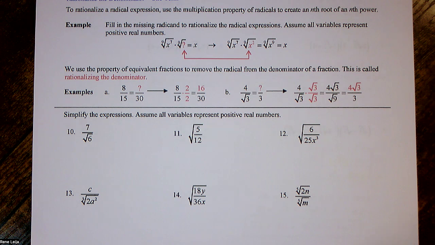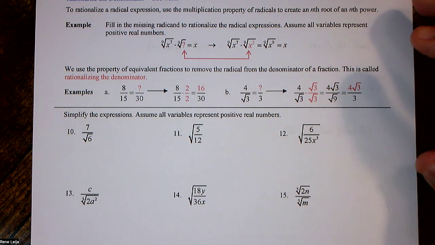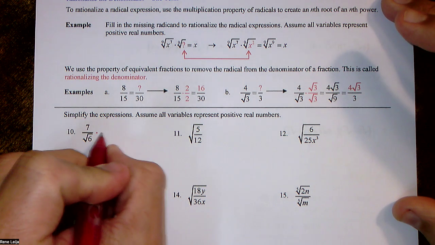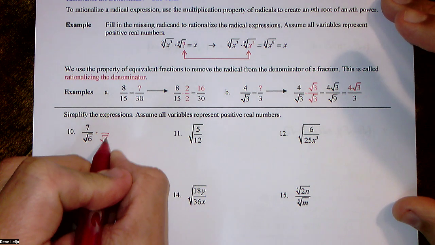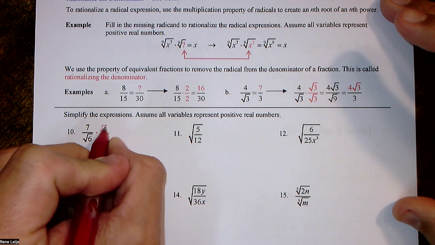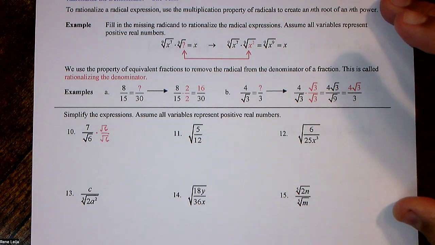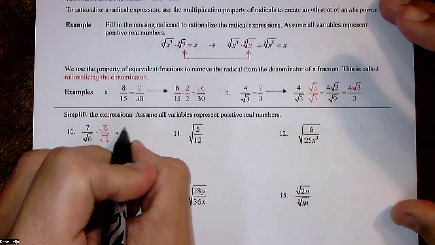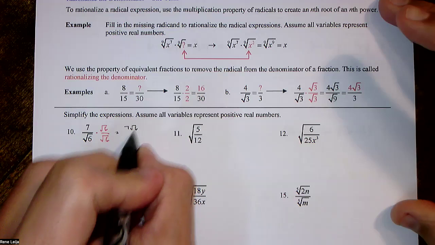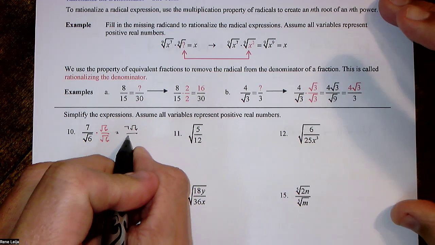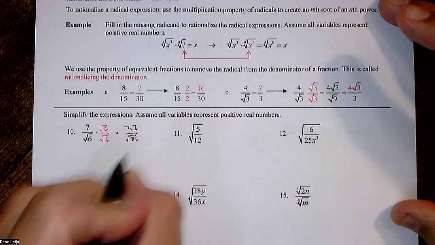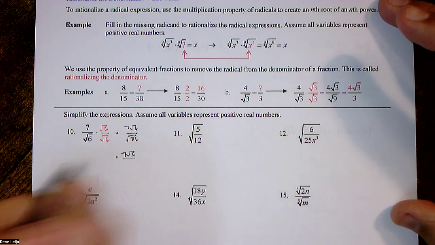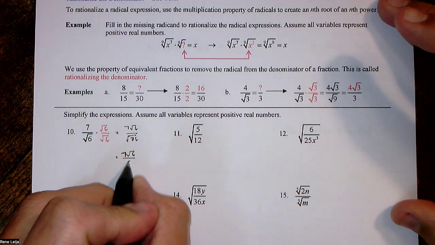The square root of 6 doesn't simplify, so I'm going to multiply the top and bottom by the square root of 6. So this is going to be 7 root 6 over the square root of 36.